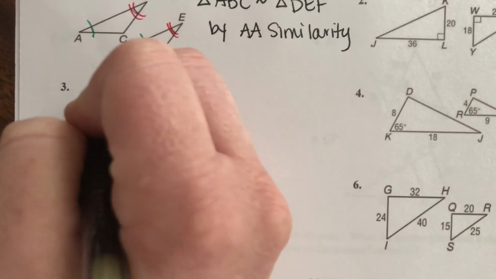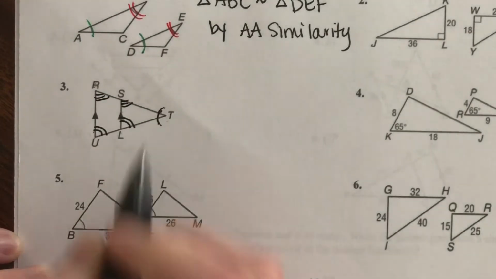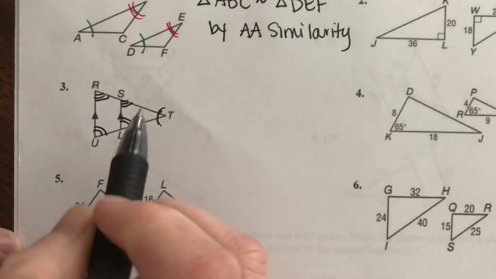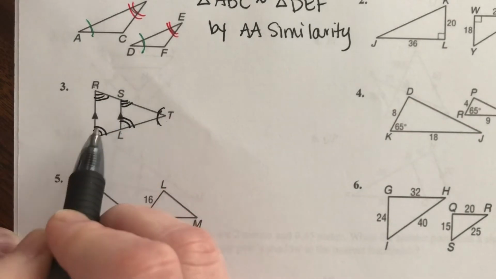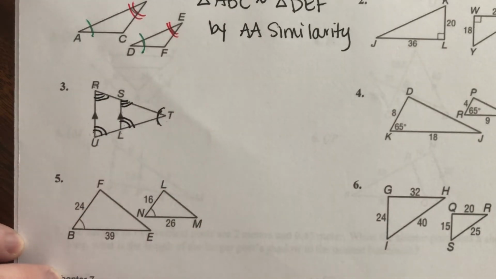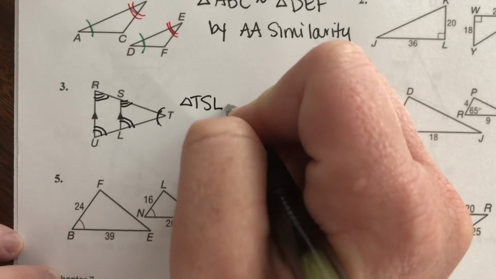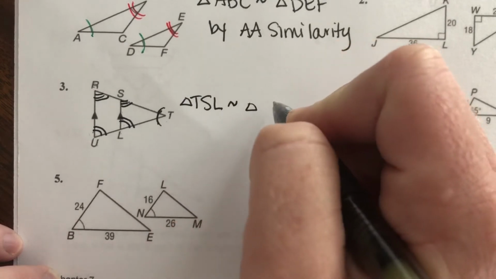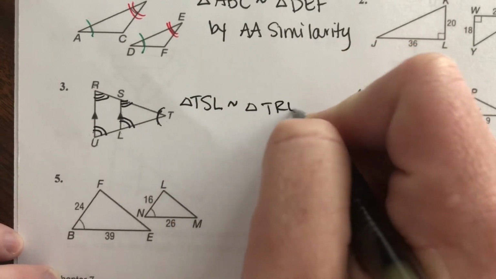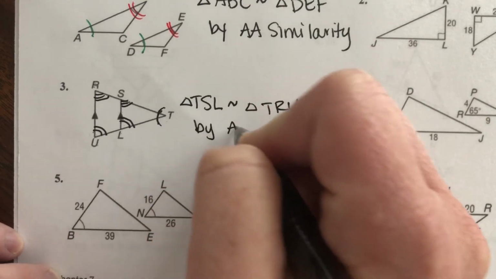1, 2, 3, 1, 2, 3. That shows that all three angles in one triangle are congruent to all three angles in another triangle. And we didn't even need all three. We only needed 2. So we can say triangle TSL is similar to triangle TRU by the AA similarity.